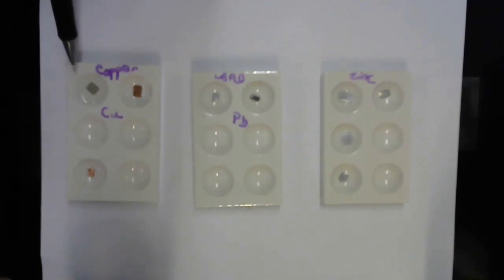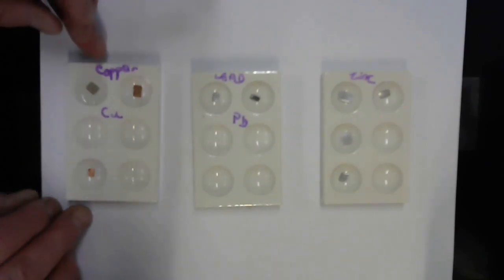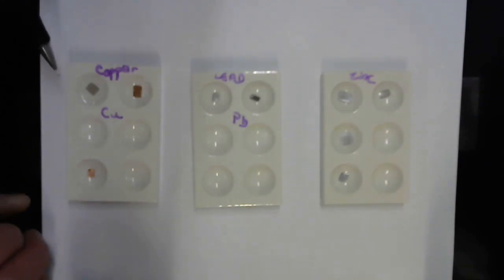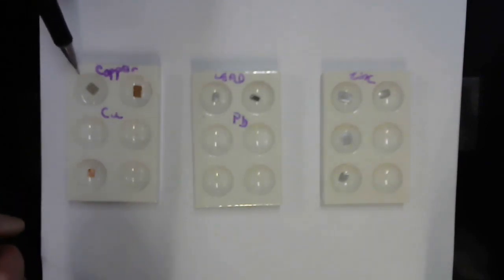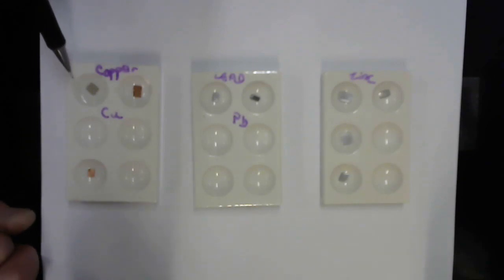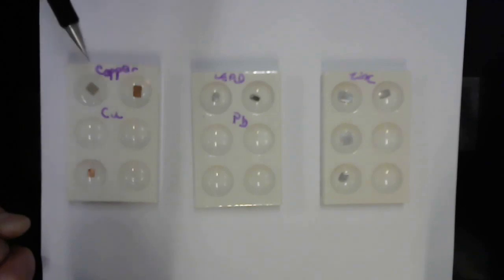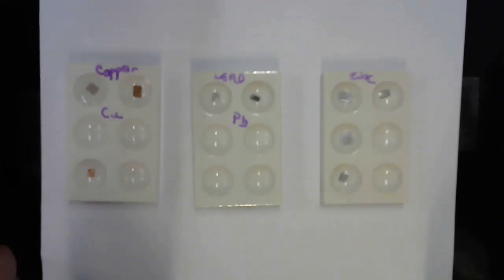The copper on the left immediately developed a precipitate, a blackish, silverish coating. And that's getting thicker as I watch it. So clearly a distinct difference between the plain copper and the copper in the silver nitrate solution.